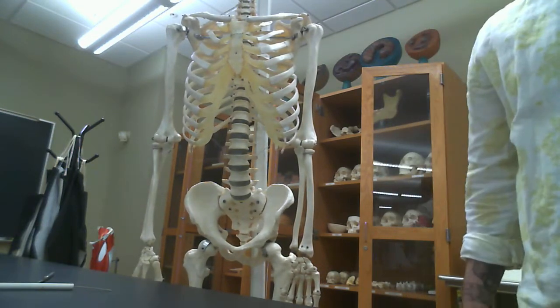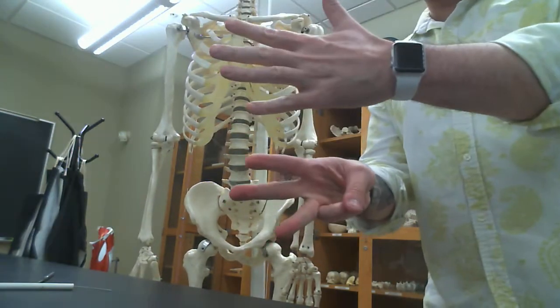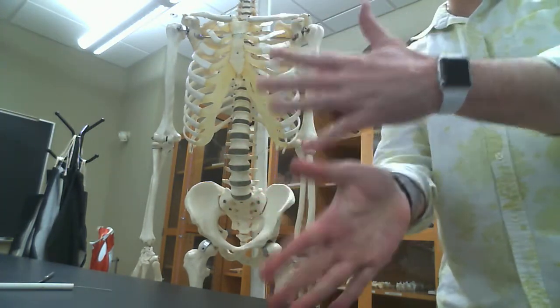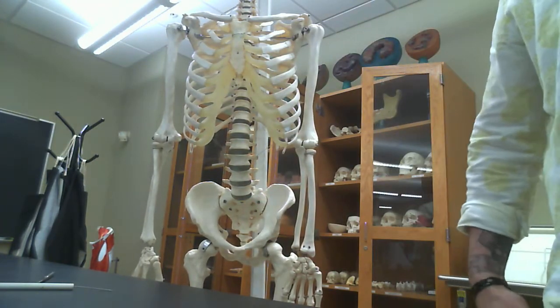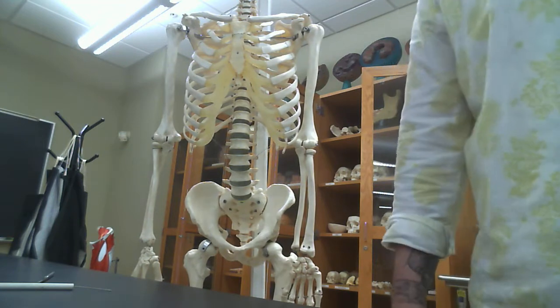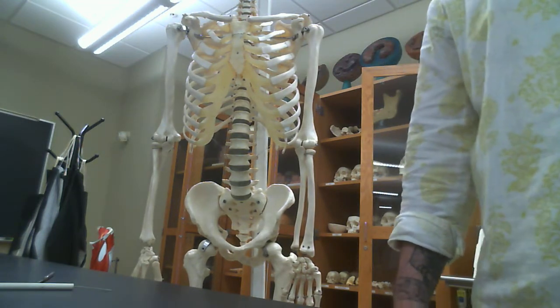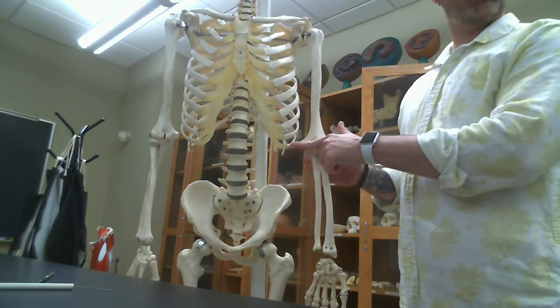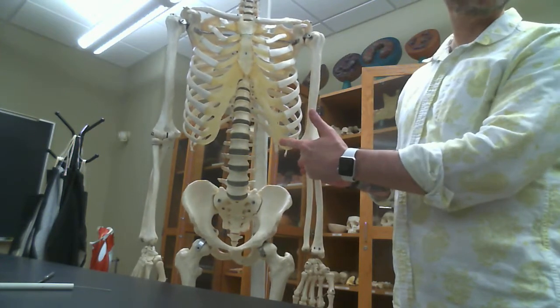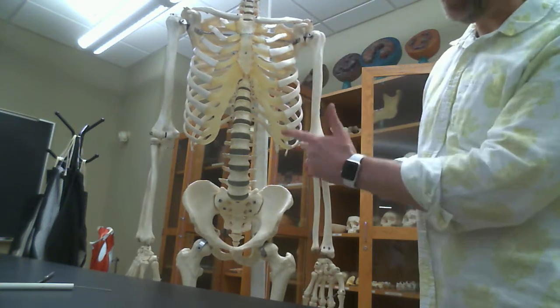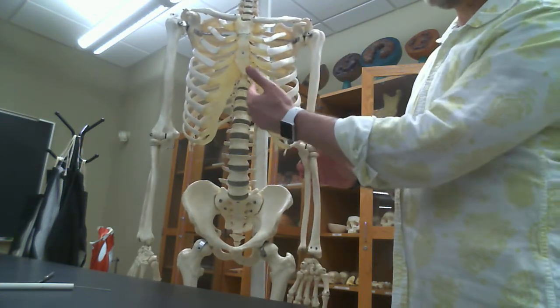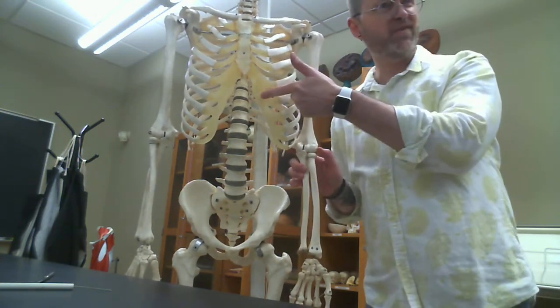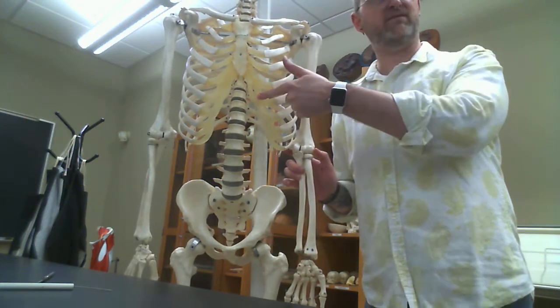Now, ribs 8, 9, and 10 are referred to as vertebrochondral or vertebrocostal. Note, here's rib 8, rib 9, rib 10. And notice they still have their costal cartilages, but their costal cartilages will actually unite with this costal cartilage, which is rib 7, all right?